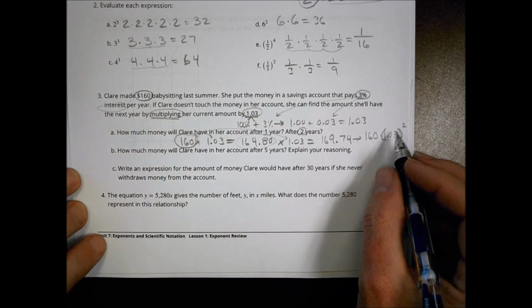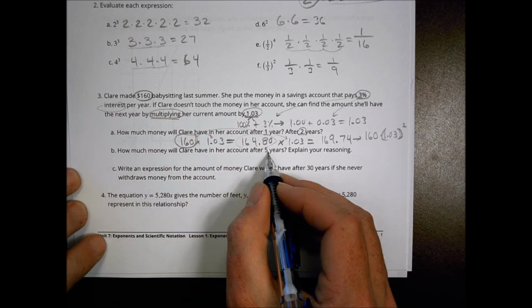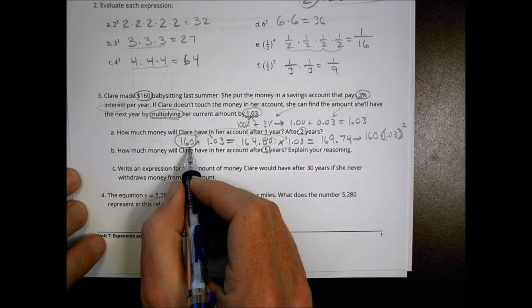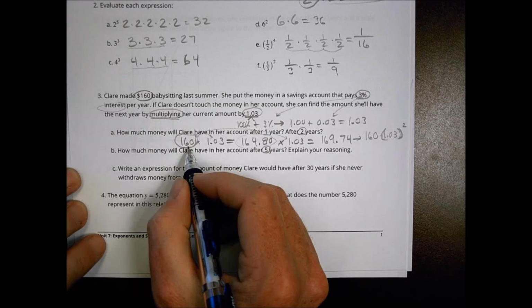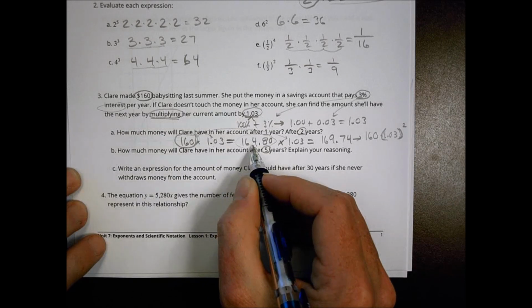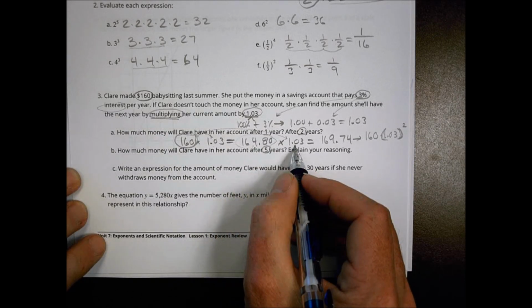That's helpful when you look at part B, where it says how much would you have in your account after 5 years. Again, I could continue the process of saying, find out where she started, times 1.03, have a new answer. Find out what she has there, times 1.03, that's year 2.